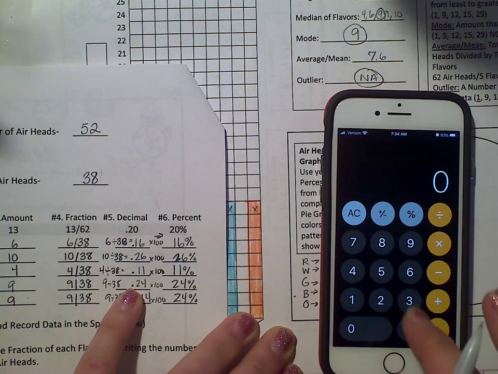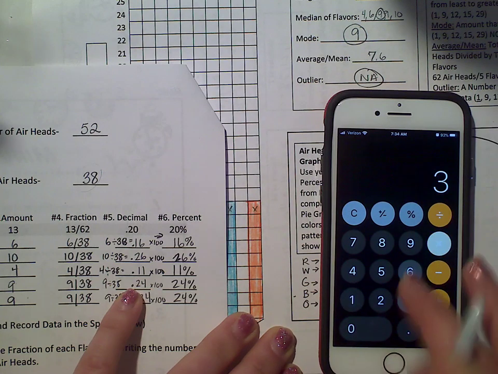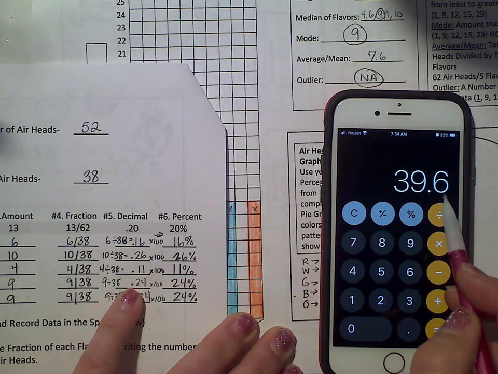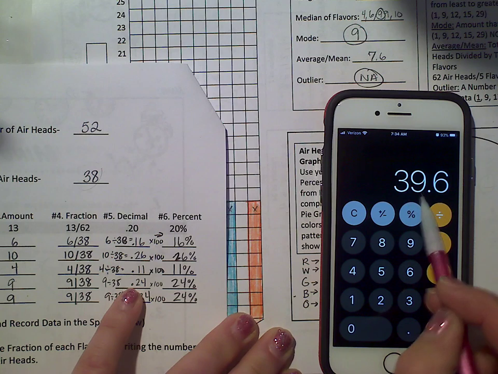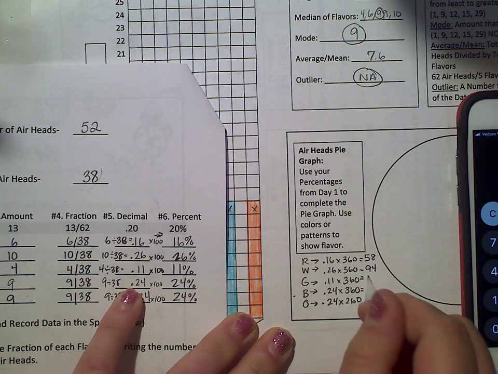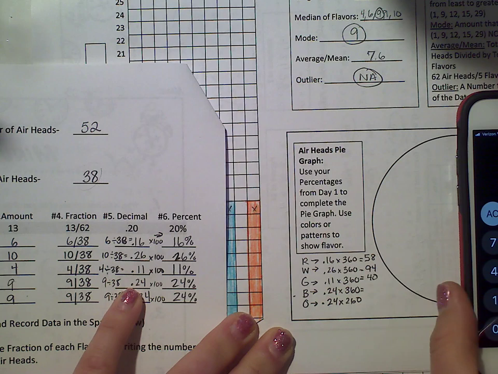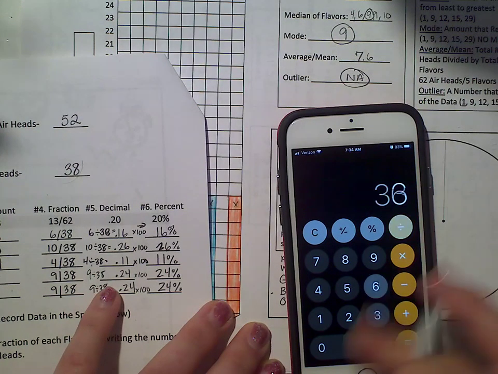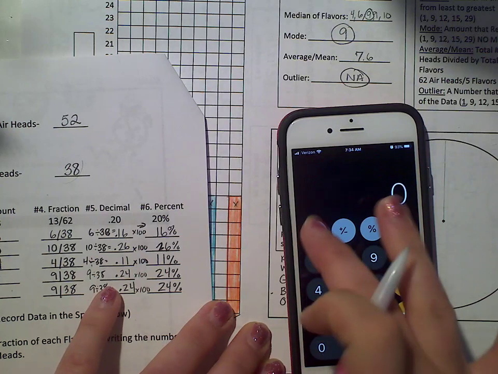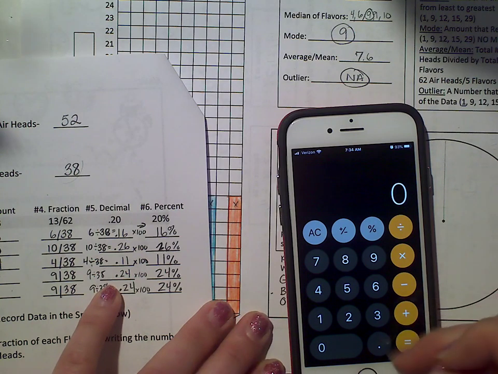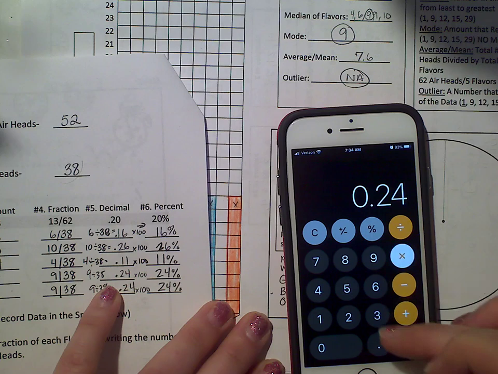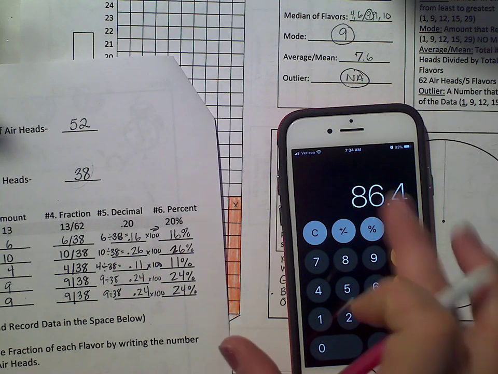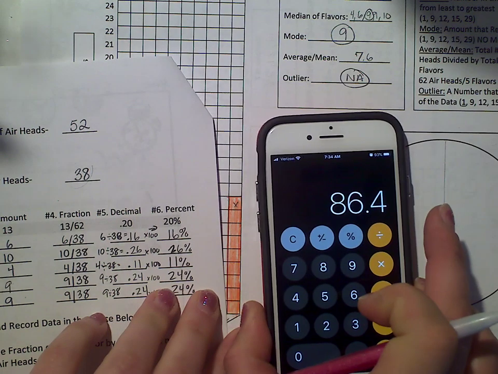Oops. So I'm going to make that 40 because that would round up to 40. And then 24 hundredths times 360 degrees. Holy smokes, I did not do that right. Not divided, times. Holy smokes. 86. And I don't have to round up. I'm actually rounding down.